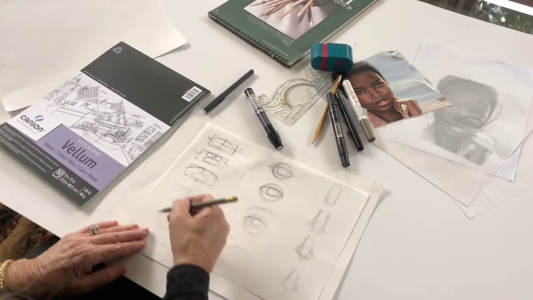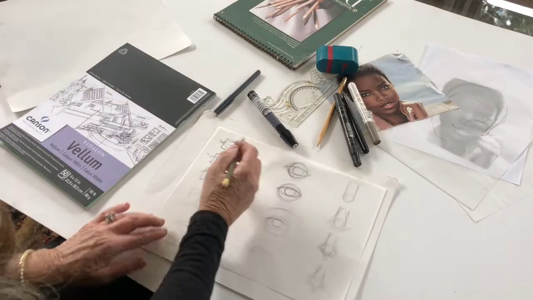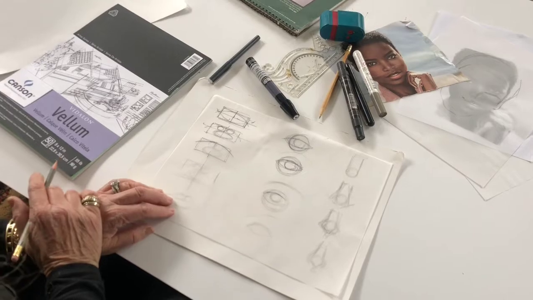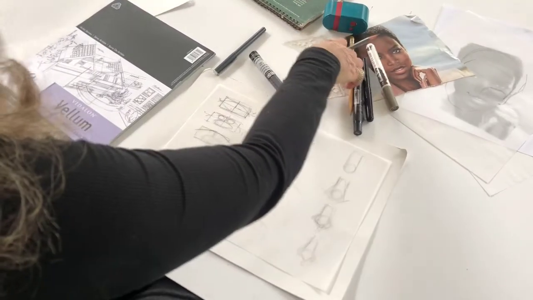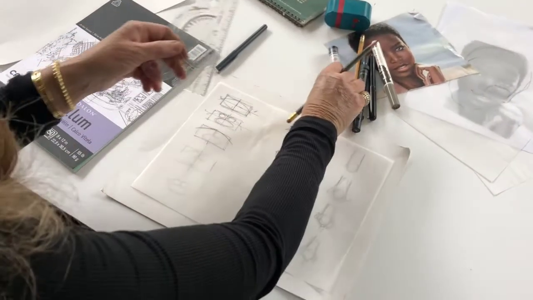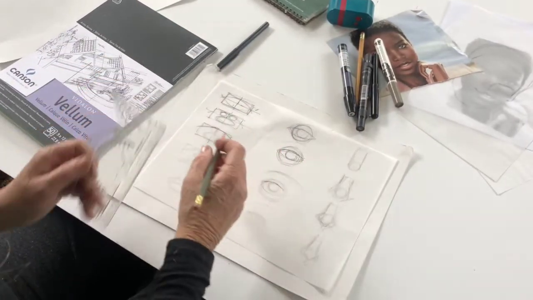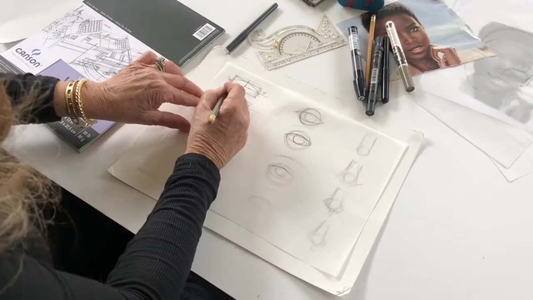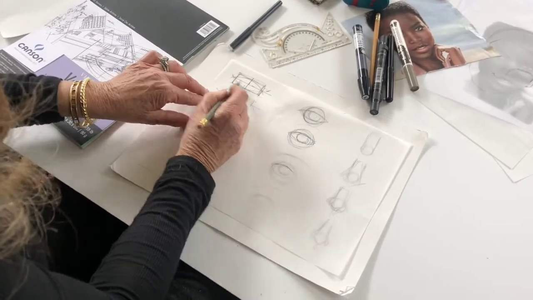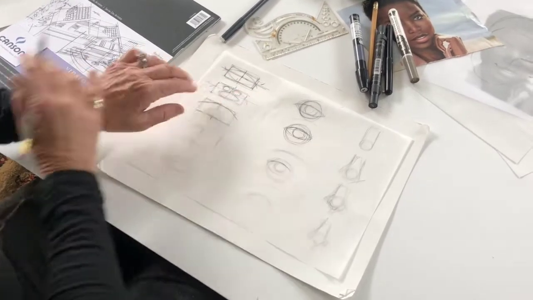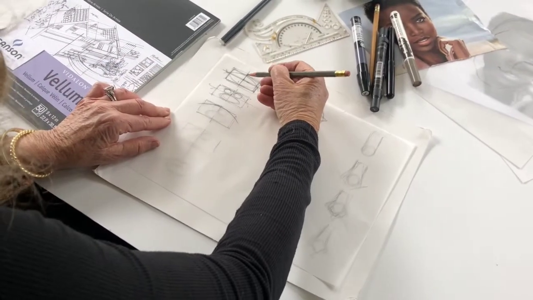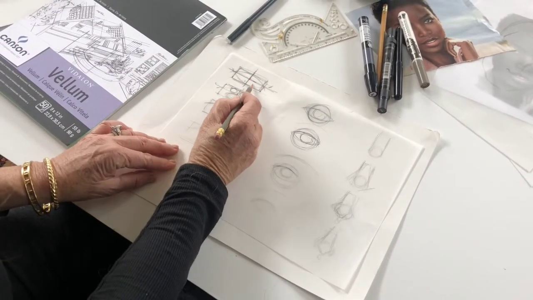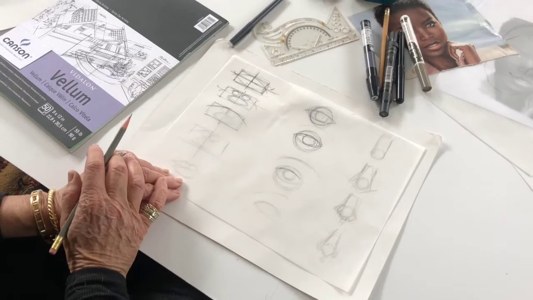So let's start with the lips. And the lips are very easy to begin with. Start with a rectangle. And if you want to use that ruler, you can do that. But of course, there is no such thing as an exact way of drawing an eye or a nose or lips. But start with a rectangle. And with that rectangle, create a median line. And then break up that rectangle with a vertical line. So here you have your four basic parts of the mouth.